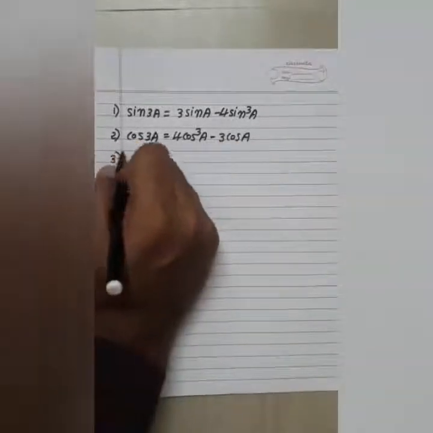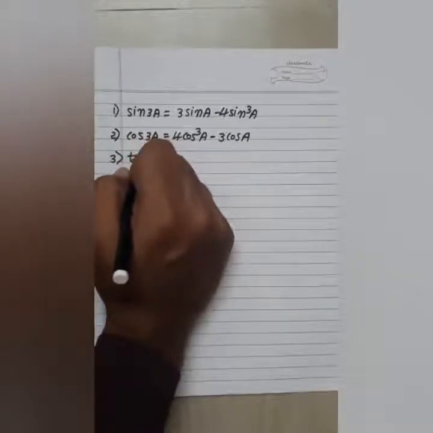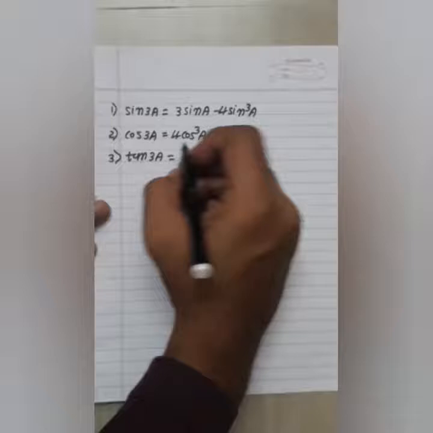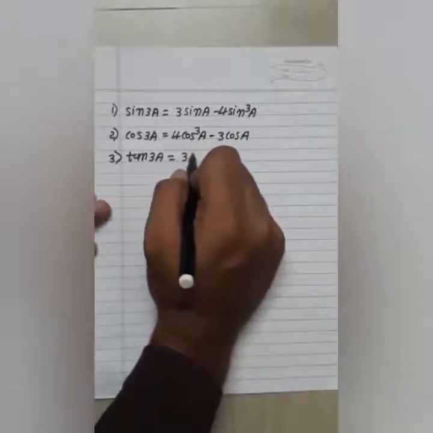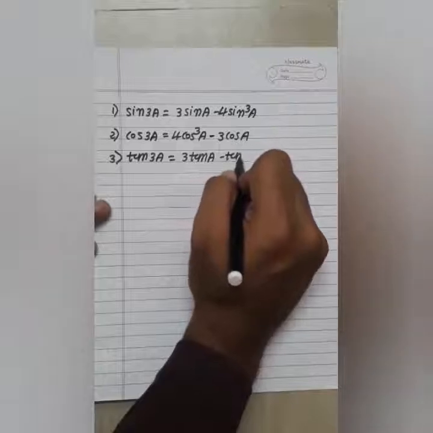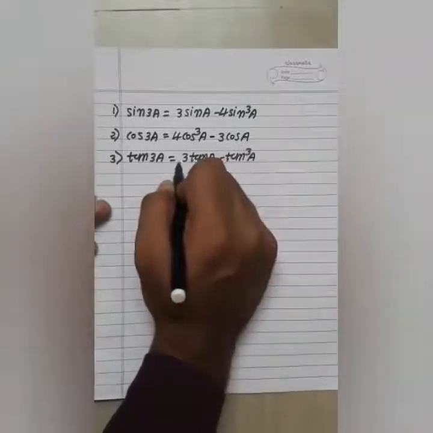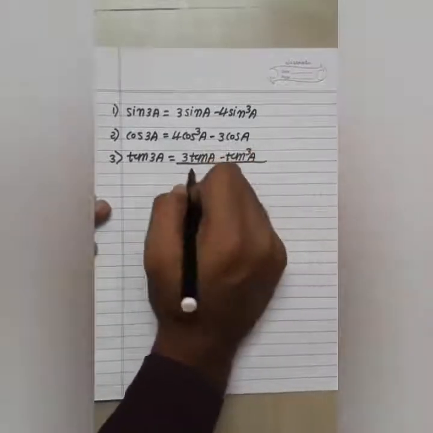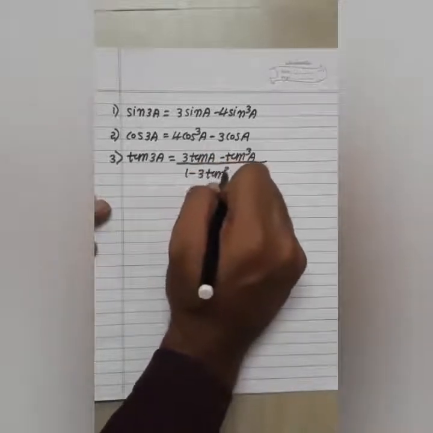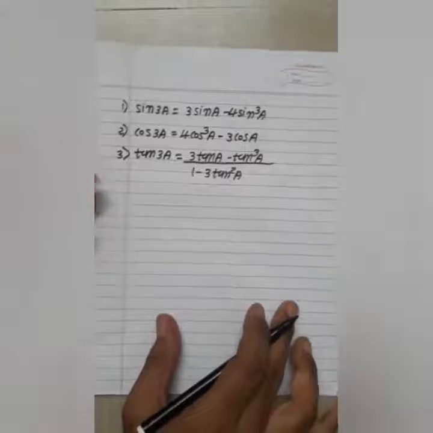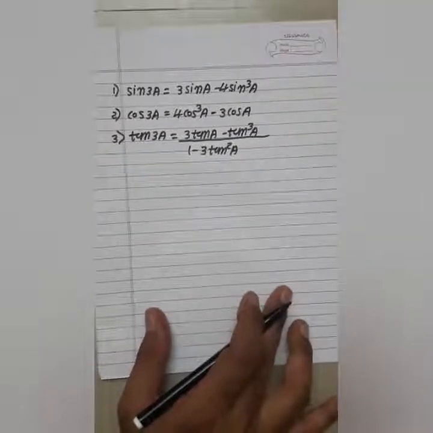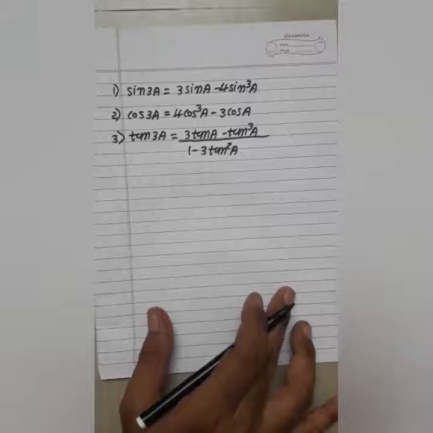And third formula, tan 3A is equal to (3 tan A minus tan cube A) upon (1 minus 3 tan square A). Now, related to these formulas, let us discuss one question.